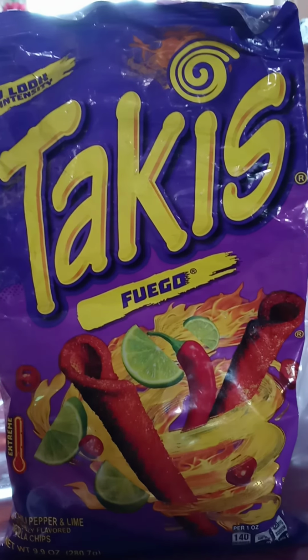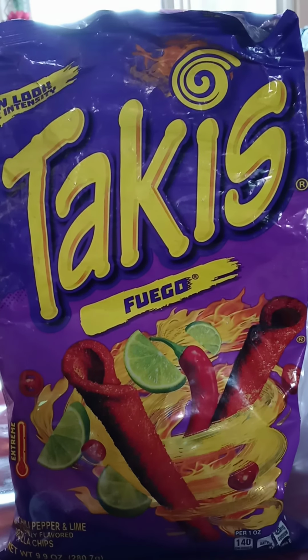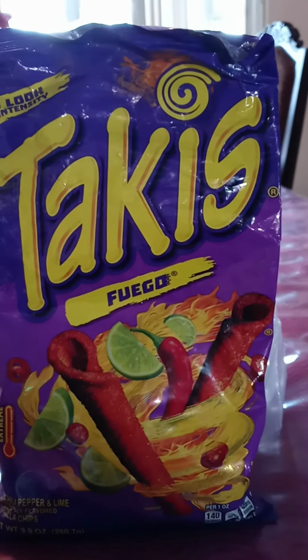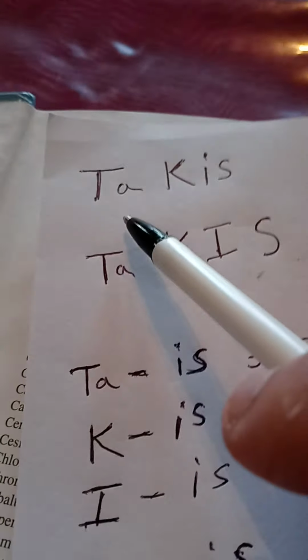The chemical symbols and the atomic number. Anyone who wants to learn chemistry, just by the name of it, I noticed it. So let's get to it and let me show you. So we got Takis, capital T-A-K-I-S. And if you see here, here I wrote it down.